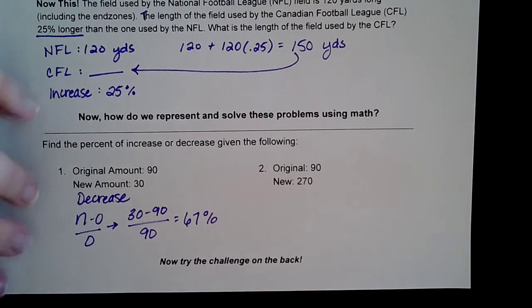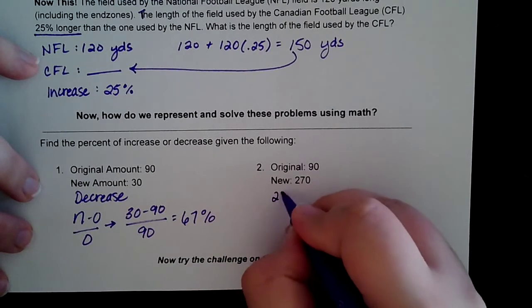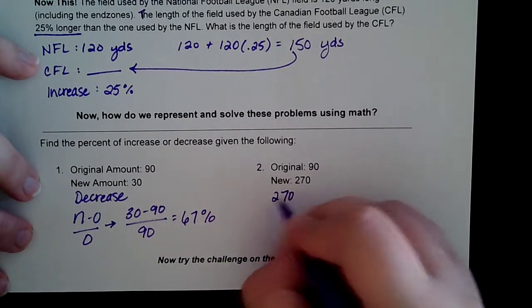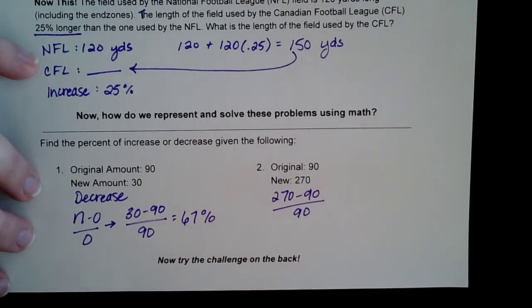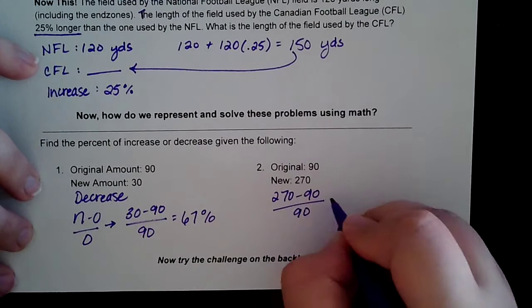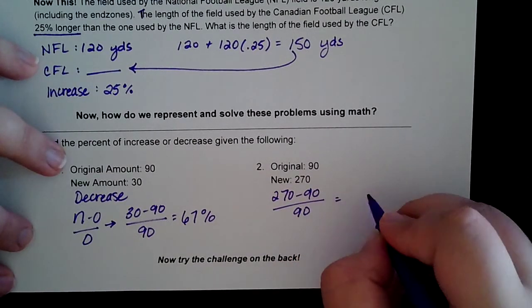All right, hopefully you had time to try that one. Let's check it together. If we set our ratio up to be new minus original divided by original, we get 270 minus 90 divided by 90. And when we calculate this, we get 180 over 90, which is 2.